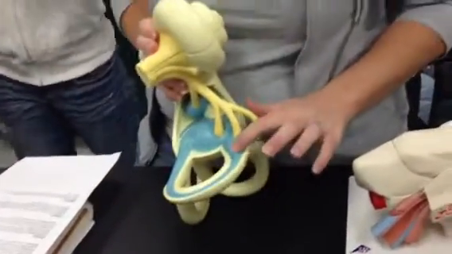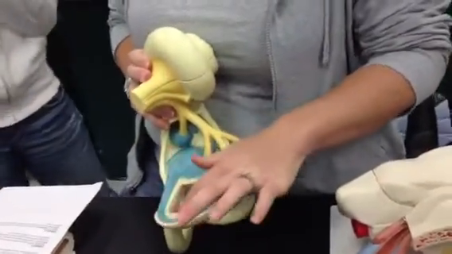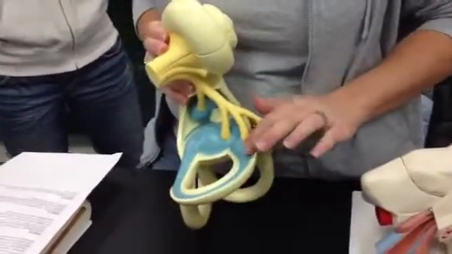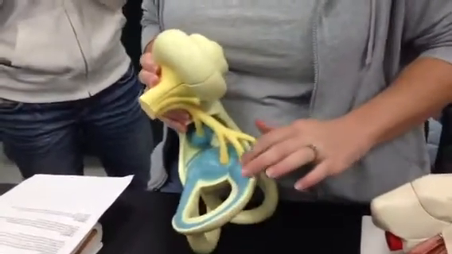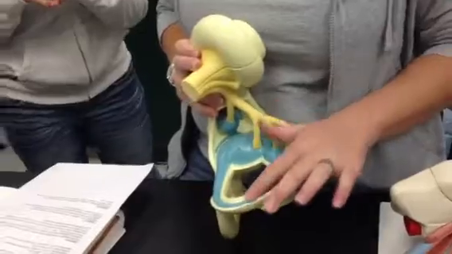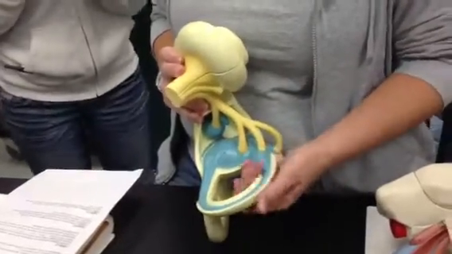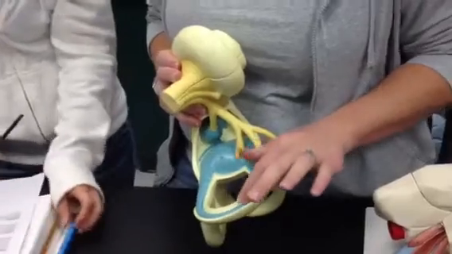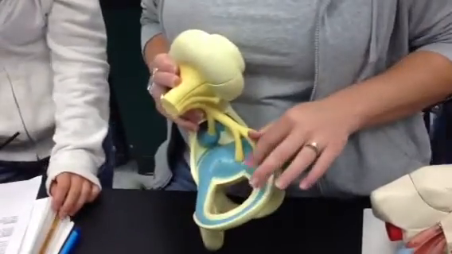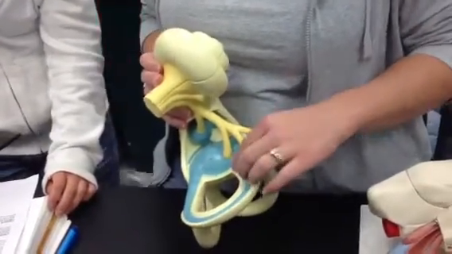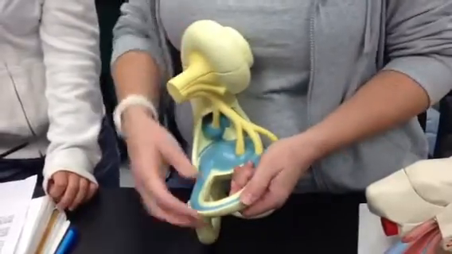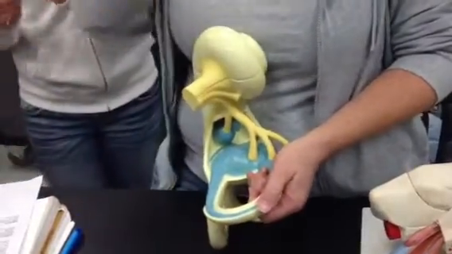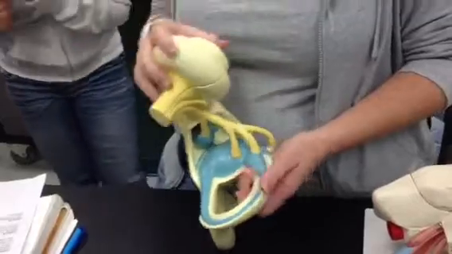And then we have another labyrinth system inside the bony labyrinth, and it's this blue one. What is that labyrinth system? The membranous labyrinth, which is inside the bony labyrinth, protected by the bony labyrinth. And what's inside the membranous labyrinth? Endolymph. Right, the endolymph. And the membranous labyrinth is actually suspended in the perilymph. It's suspended in there. Okay?